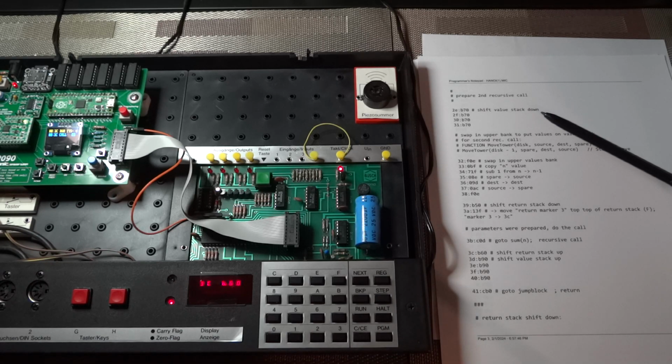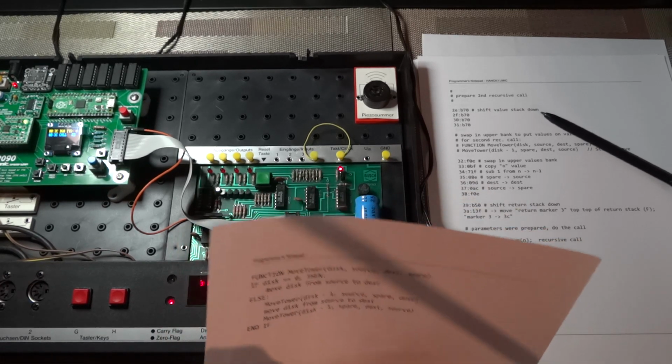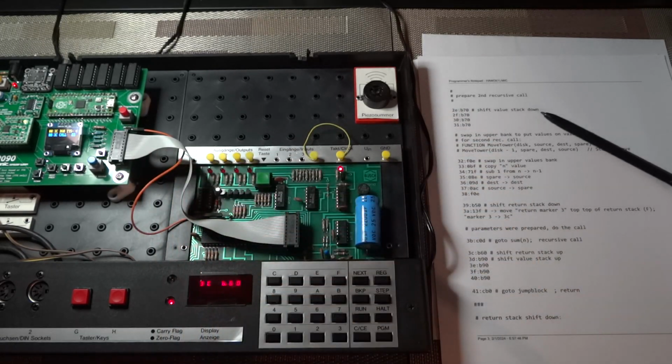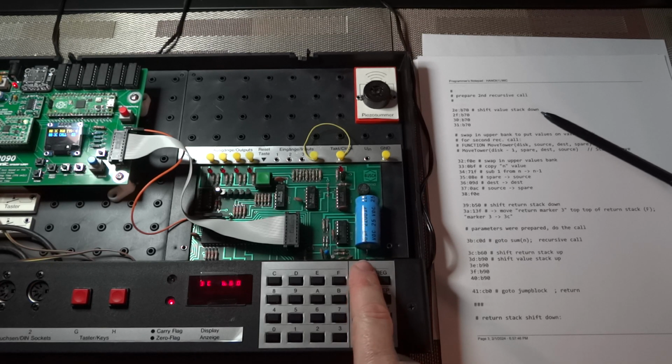And we are basically at the end of our function now. So there's only the end if here, but we still need to do something. We need to return from this function actually, which means execute the jump block. And in order to do so, we of course need to clean up the stack. That means we pop the return stack and we pop the value stack 4 times. And then we go to the jump block, executing the return and hence continuation of the code at the right address. Yeah, and that's it.